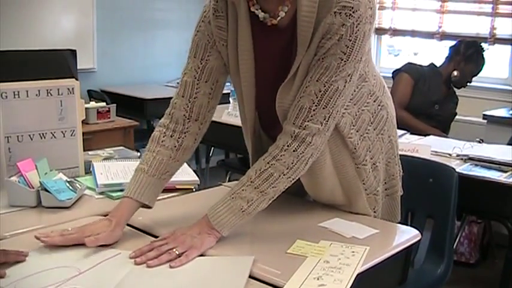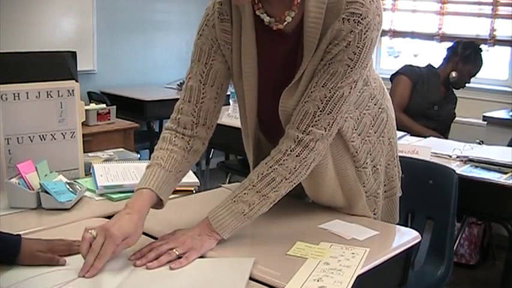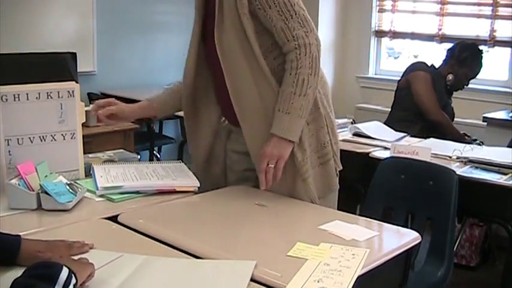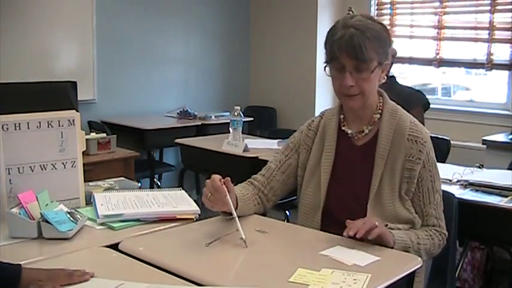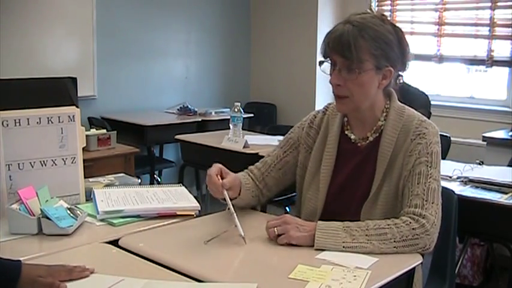Hold with your helping hand here. Trace as you say D three times. D, D, D. Okay, with the frame, trace and name three times.